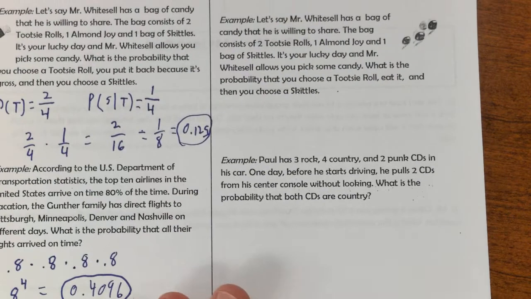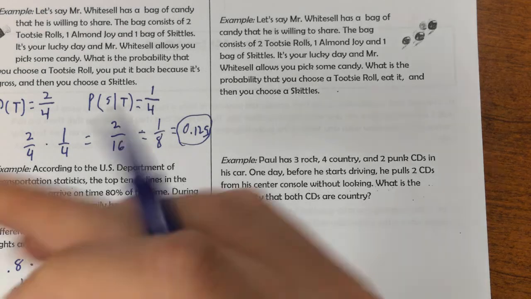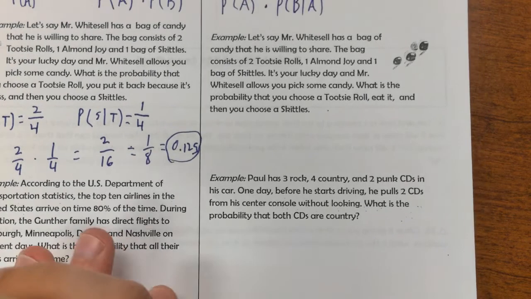So similar scenario. Mr. Whitesell has a bag of candy he's willing to share. The bag consists of 2 Tootsie Rolls, 1 Almond Joy, and 1 Skittles. It's your lucky day, and Mr. Whitesell allows you to pick some candy. What is the probability that you choose a Tootsie Roll and eat it, and then you choose a Skittle? So in this case, we're not replacing that Tootsie Roll, right? We're eating it. So let's think through the scenario one step at a time.